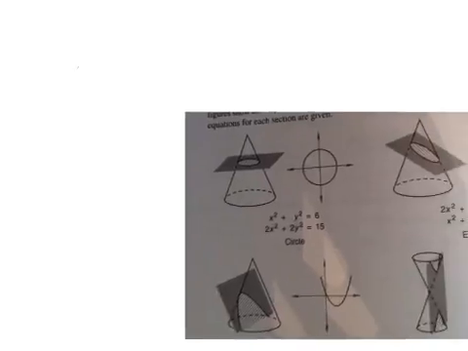So this is lesson 85 in Algebra 2, Systems of Nonlinear Equations. What we're going to do in this particular lesson is look and see where two figures intersect on a graph and call those intersection points our answers.